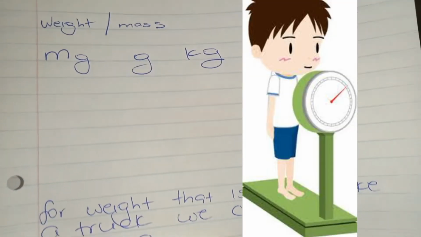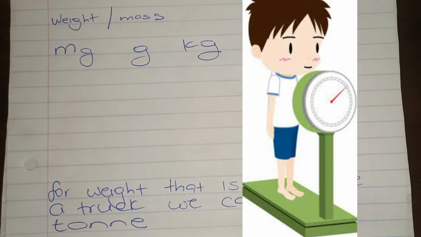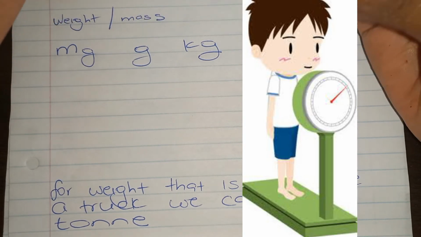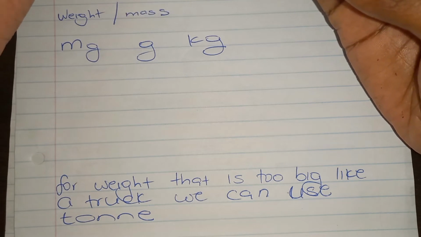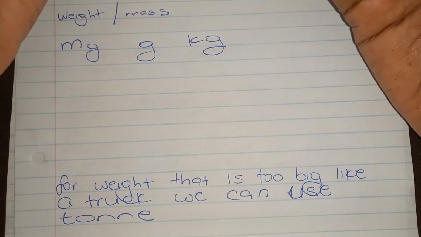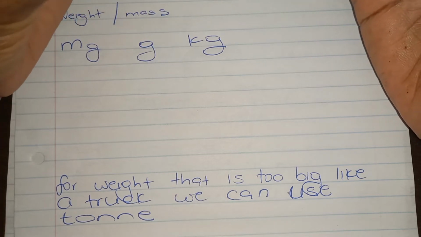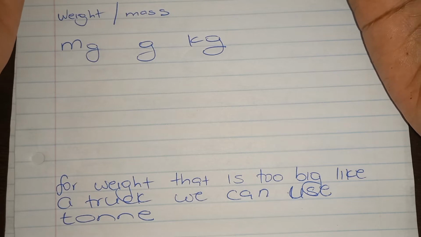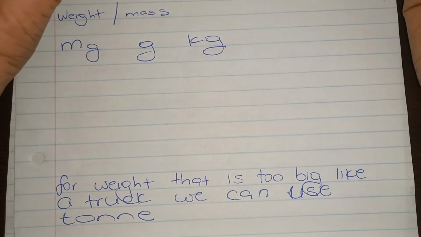And then we look at weight and mass. So when it comes to weight and mass, when we're weighing, for example, 10 kilograms of flour, that would be the weight or the mass. Now, this is not a physics lesson, so we're not going to differentiate between mass and weight. We can measure weight in milligrams, grams, and kilograms. Remember, those are the ones that we are using in our syllabus.